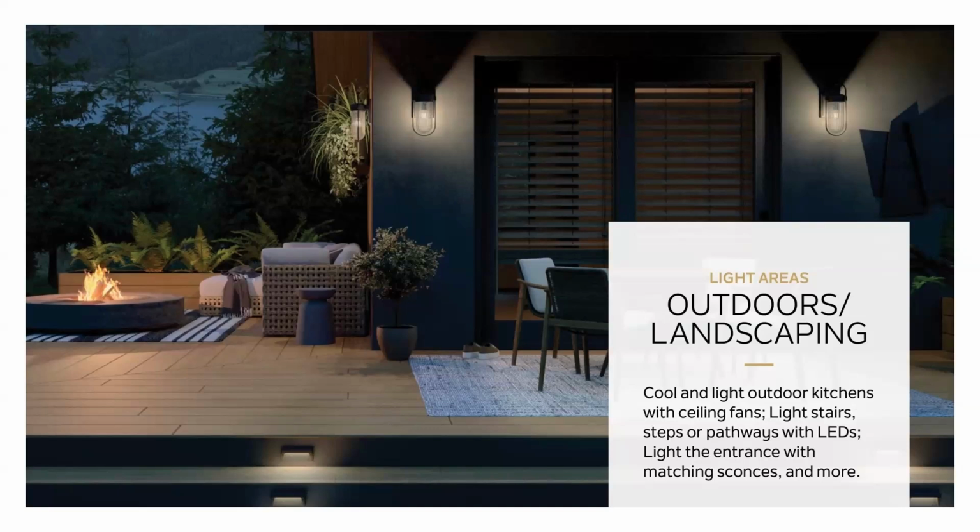Sconces on either side of the doorway also light the entrance. You can add LED lighting in stairs or steps for directional lighting. You can also extend this pathway lighting with post lights, which are very common in a lot of homes.